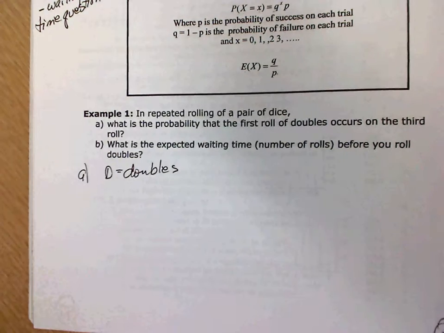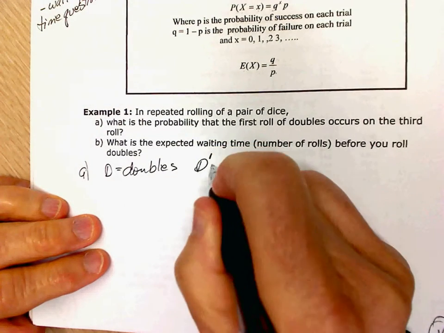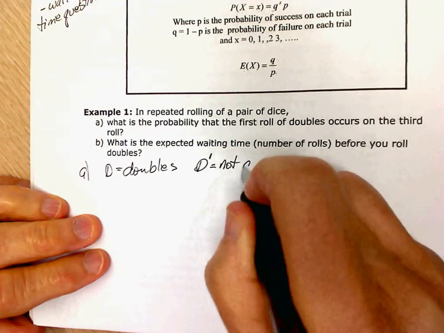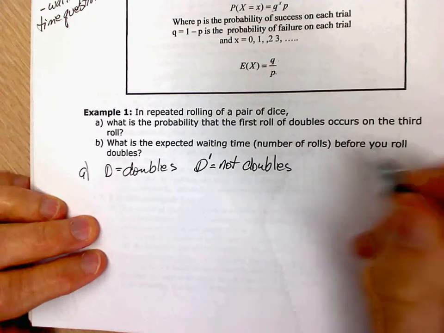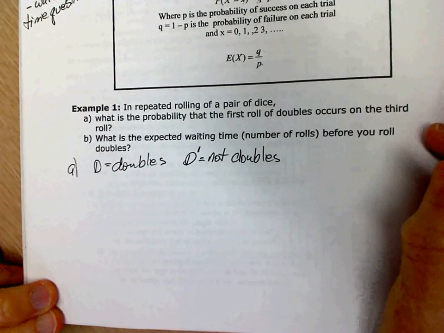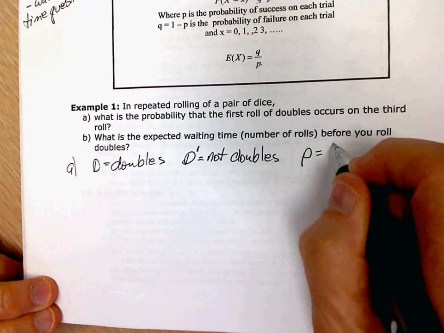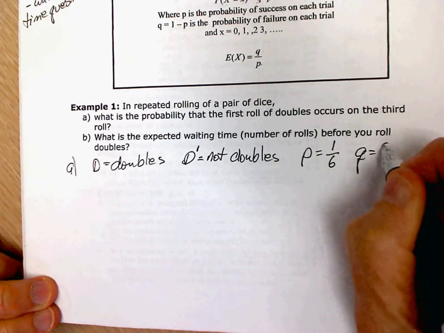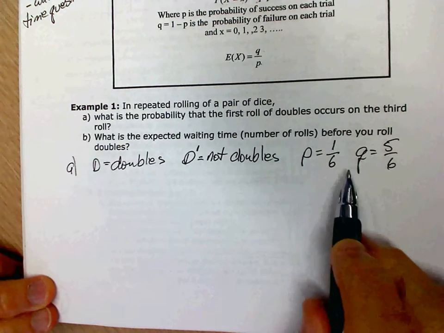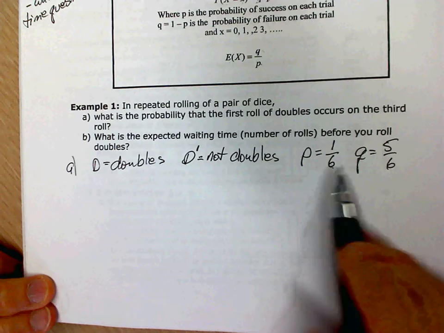Okay. D is for doubles. D naught is for not doubles. Notice success or failure. The probability of success, the probability of doubles, is 6 out of 36 or 1 over 6. And the probability of failure is 5 over 6. Does anyone need me to explain how we get that? Okay.